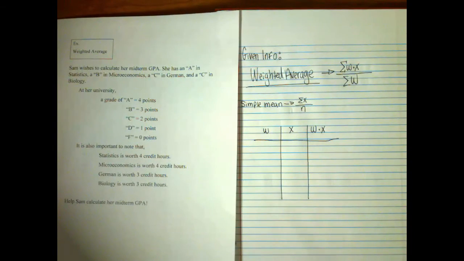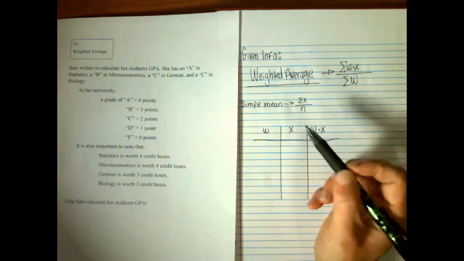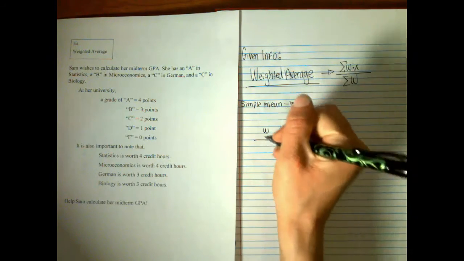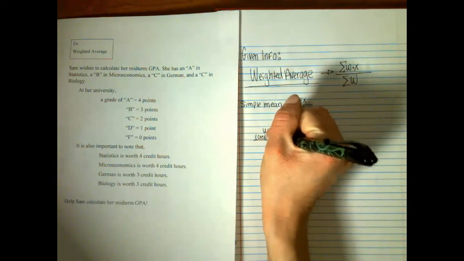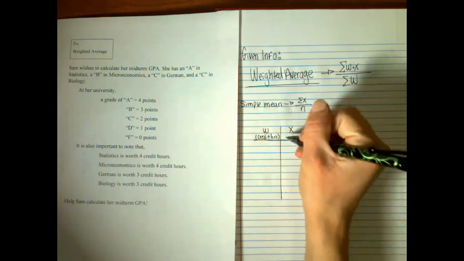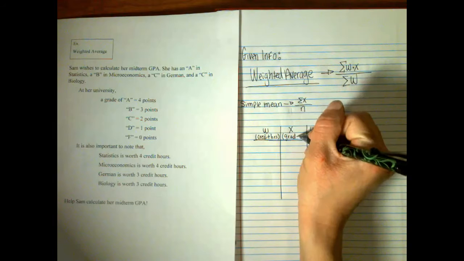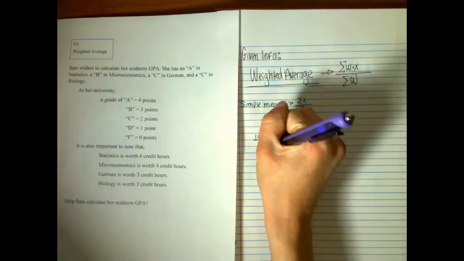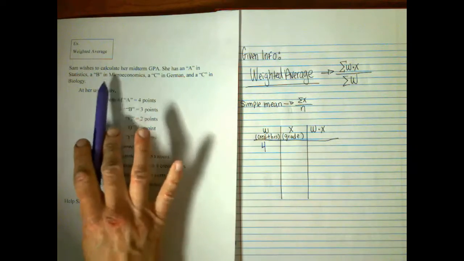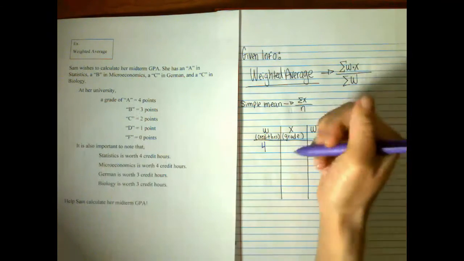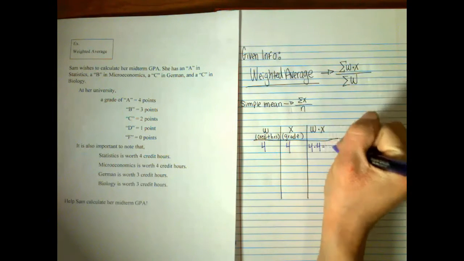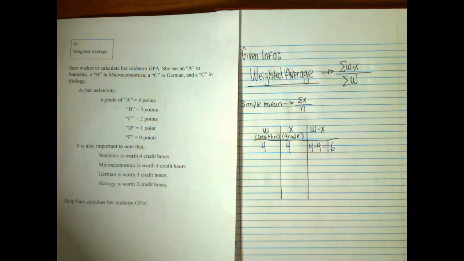Okay. So we know that statistics is the first course that she took and is worth 4 credit hours. So I'm going to label this so I don't get it confused. Credit hours. Grade. Okay. So, statistics is worth 4 credit hours, and she got an A. And an A is worth 4 points. And now 4 times 4, or 4 squared, is going to be 16.